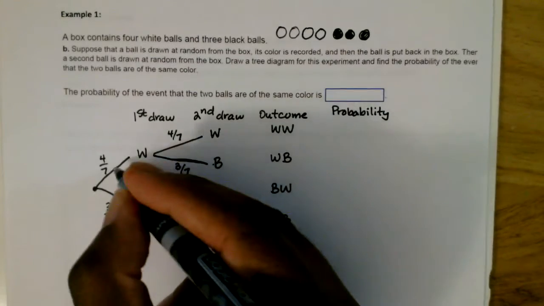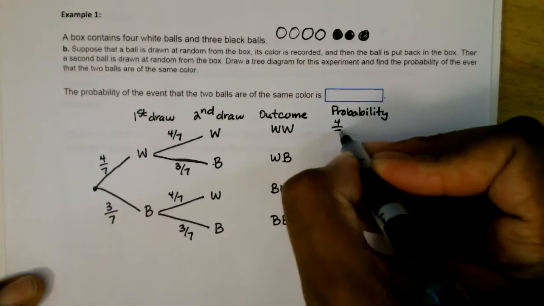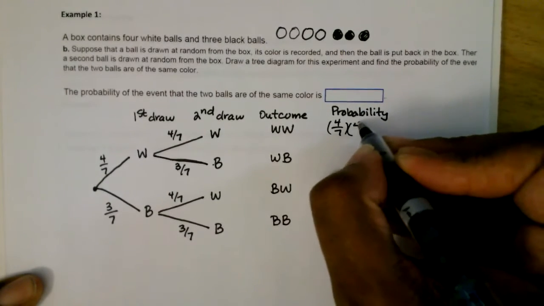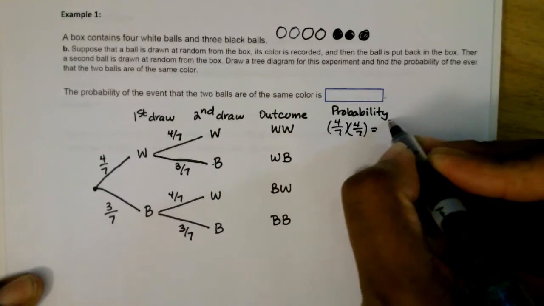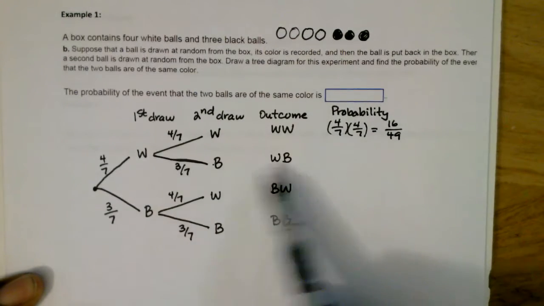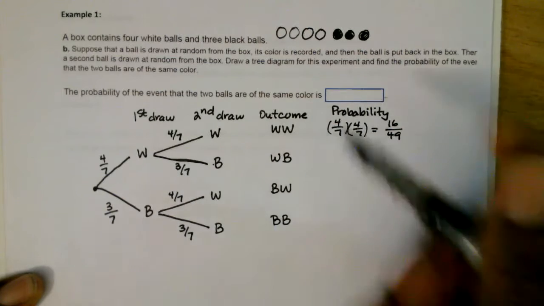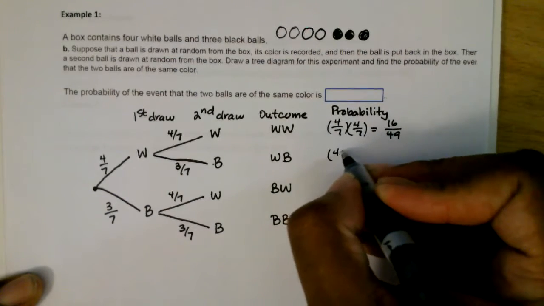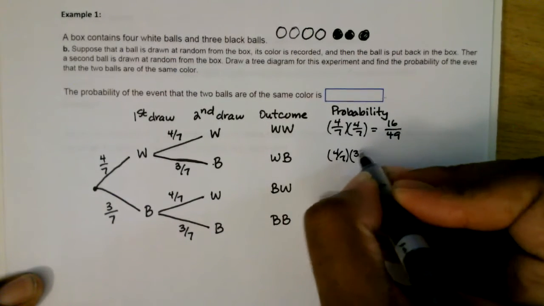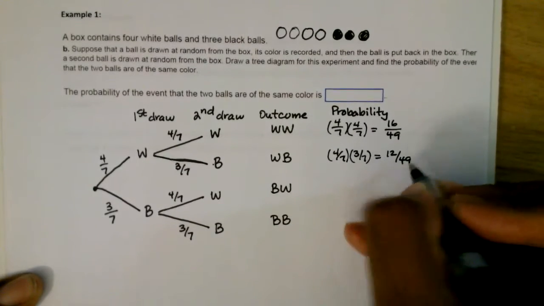For a white and a white, it'll be 4 sevenths times 4 sevenths, which will be 16 over 49. And then for a white and a black, this will be white and then black, 4 sevenths times 3 sevenths, which will be 12 over 49.